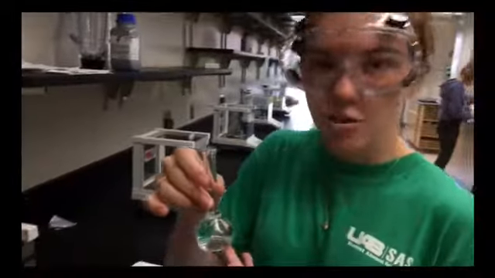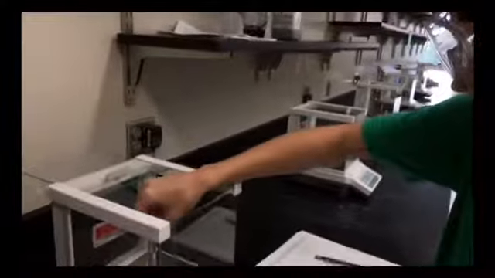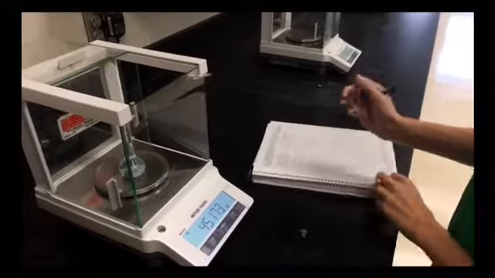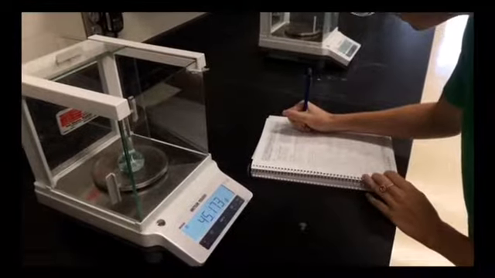To find the mass of our solution, we must measure the mass of the flask by itself and then measure the weight of the flask with that diluted solution in it.